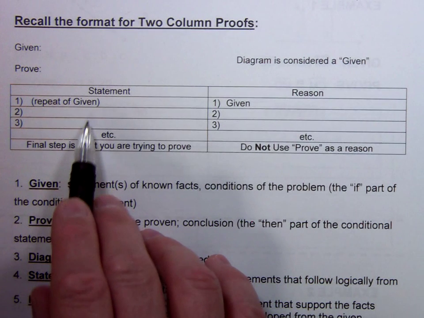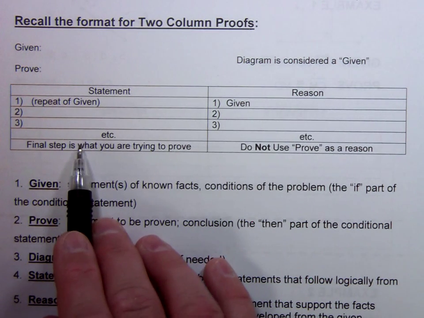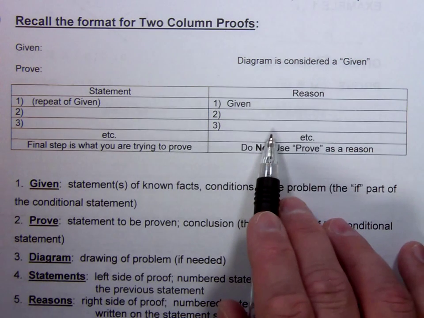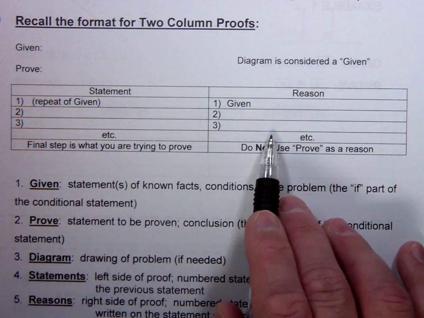So we're just going to work through the problem one logical step at a time. And every step that we take, we have to provide a good reason for why we're allowed to do that step, why we're able to make that statement.